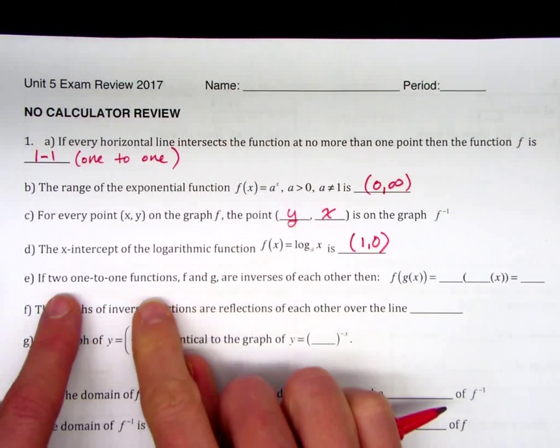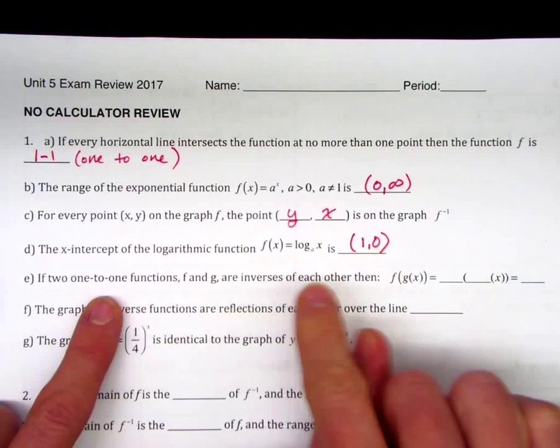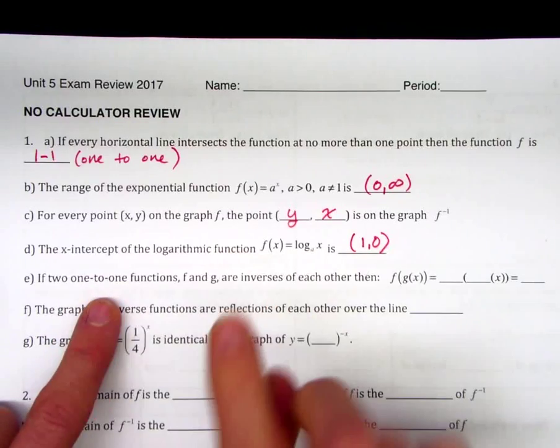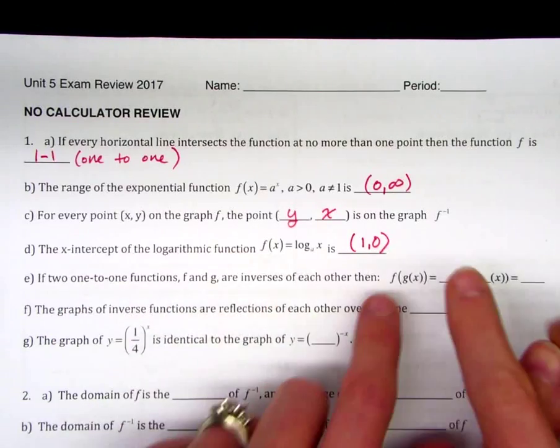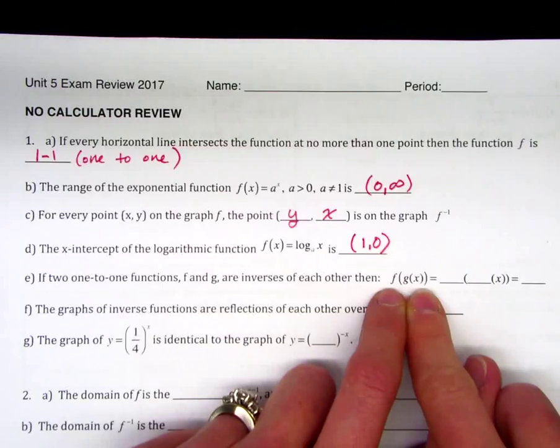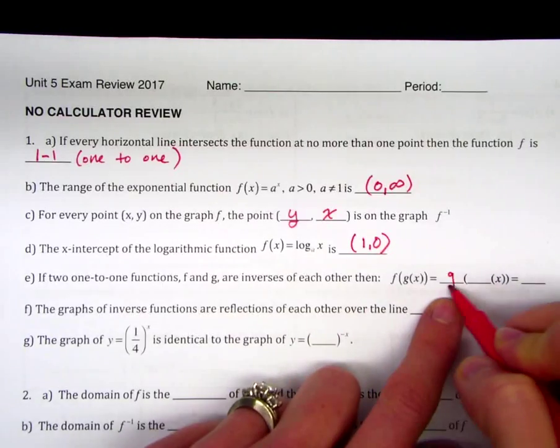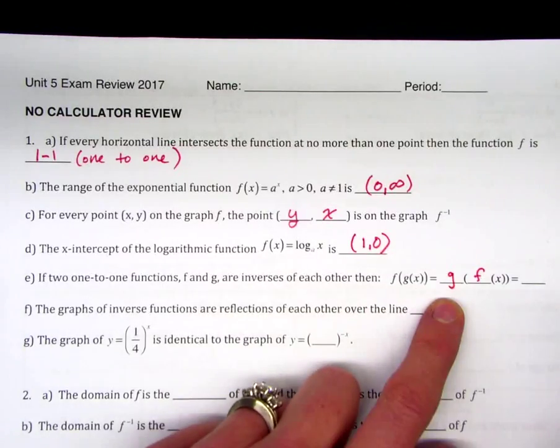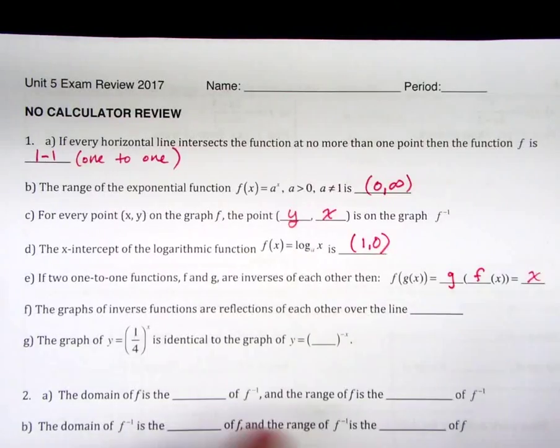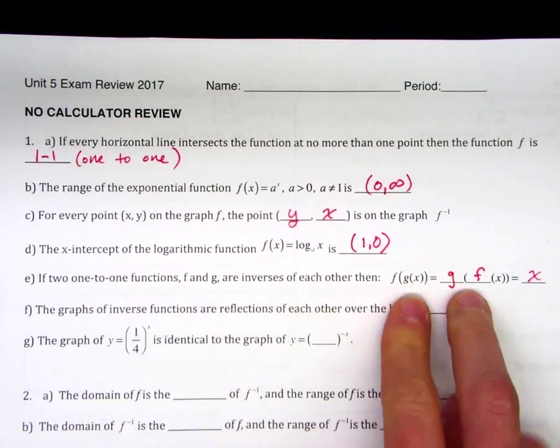You have two one-to-one functions that are inverses of each other. If you have two functions that are inverses, if you evaluate f of g of x, so f composite g, and then you do g of f of x, both of those are going to equal x. Okay, so that happens anytime you want to verify inverse functions.